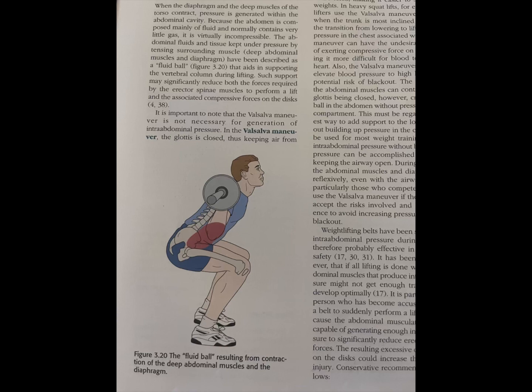It is important to note that the Valsalva maneuver is not necessary for generating intra-abdominal pressure. In the Valsalva maneuver, the glottis is closed, thus keeping air from escaping the lungs, and the muscles of the abdomen and the rib cage contract, creating a rigid compartment of fluid in the lower torso and air in the upper torso.